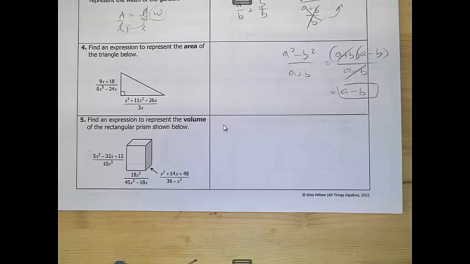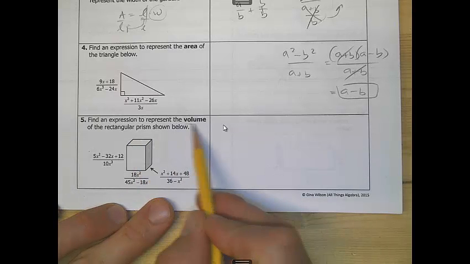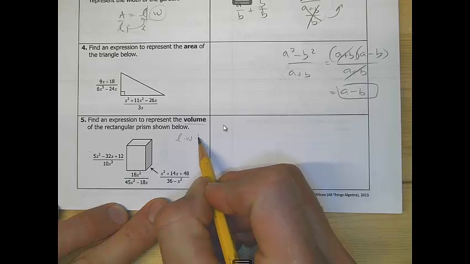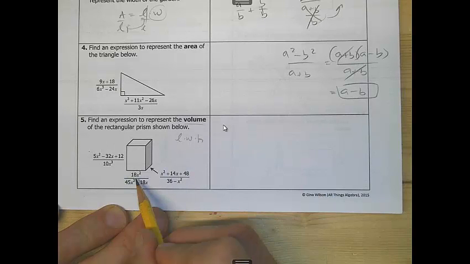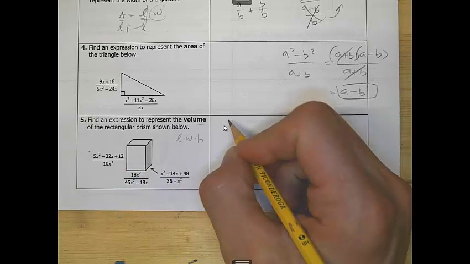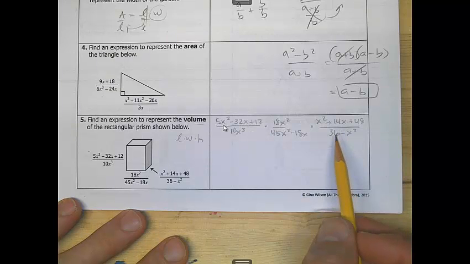Okay, let's do a tougher one now. Number 5, we want the volume. Volume is length times width times height for a rectangular prism, as you learned in geometry. So we need to multiply the length times width times height of all these expressions. We're just going to write them out and multiply them all out. Order doesn't matter when you multiply, so just write them out and multiply them. Hopefully I don't run out of room here.